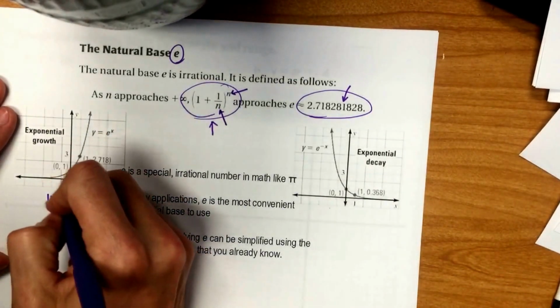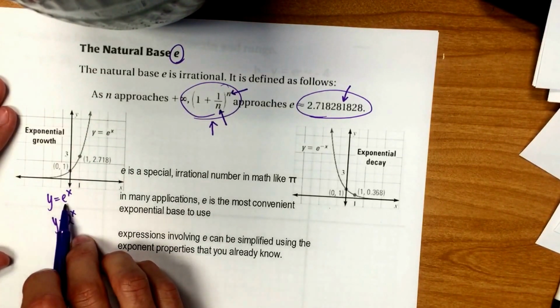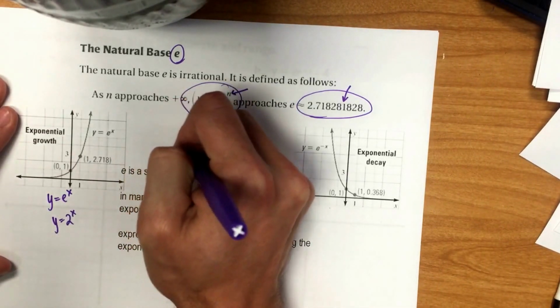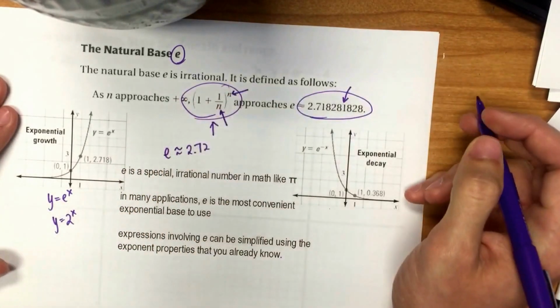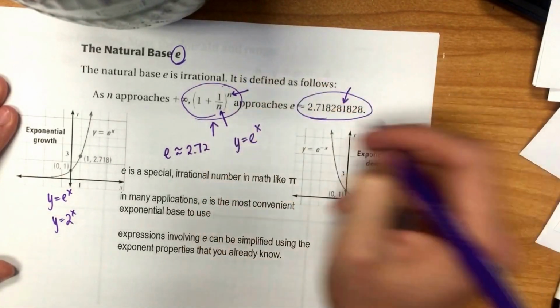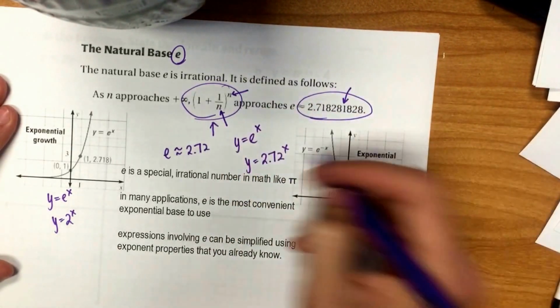So E is just a numerical value. That's probably the hardest part for students to get over: oh my gosh, what do I do with this E thing? It's just a number. E is just approximately 2.72. So when I'm asking you to graph something like e to the x, all I'm really asking you to do is graph 2.72 to the x power.